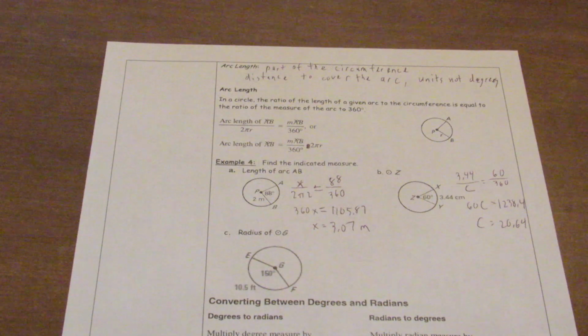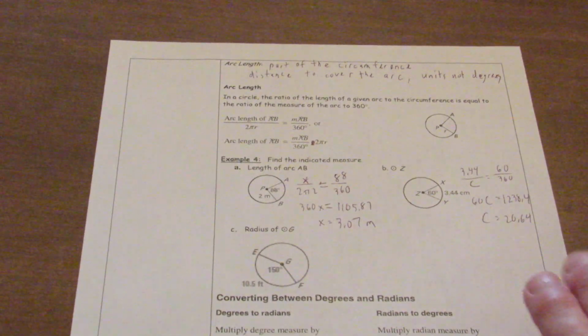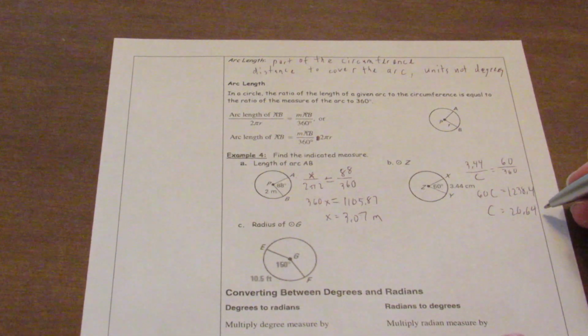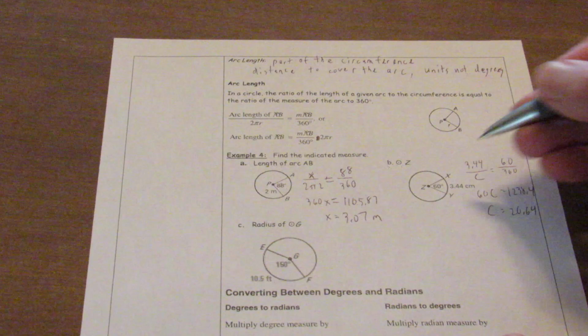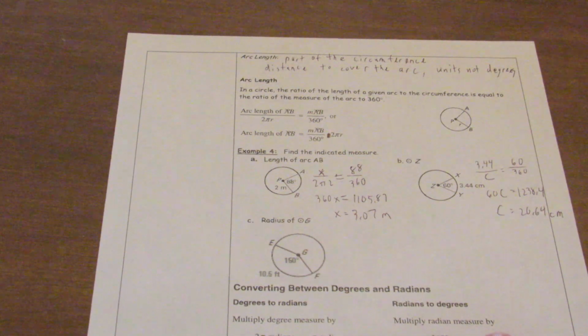And then the last one here, C, asks me for the radius. So here again, they give me, what is that in? 20.64. Watch, go back to the previous problem. 20.64. They give me this as centimeters. So my circumference there is in centimeters. C, we're looking for the radius.